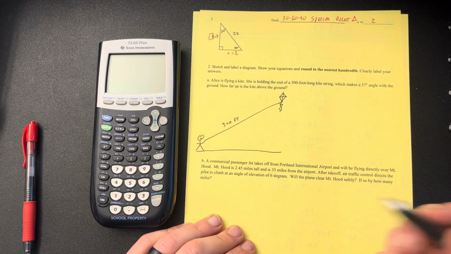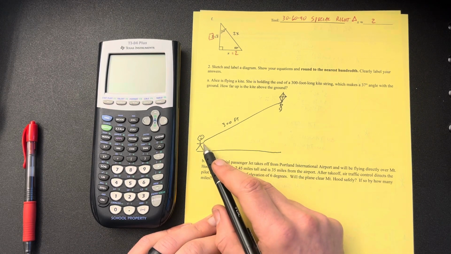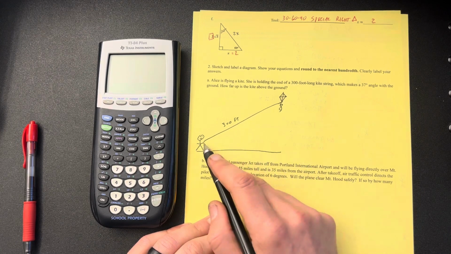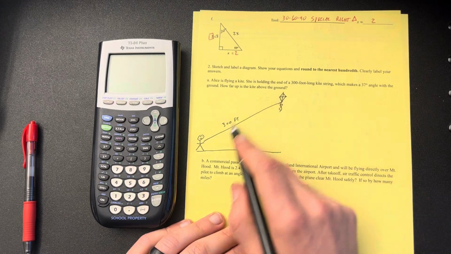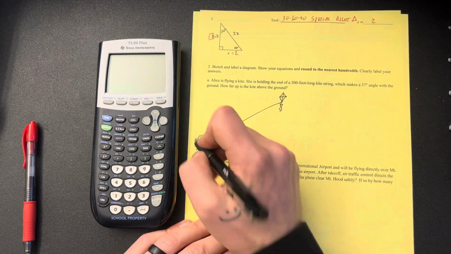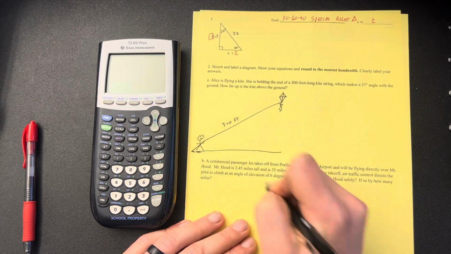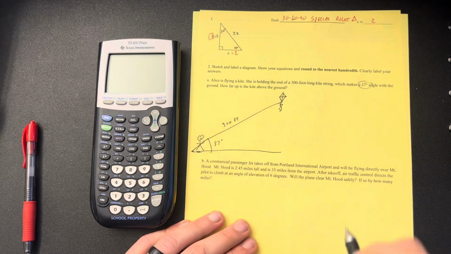I don't know how tall she is. Alice could be 100 feet tall. She's a mutant robot, something or other. Alice could be average height, 5'3", 5'4", whatever average height is. So I'm just going to operate as though she's holding the string on the ground. So I'm going to extend this as though she's holding it on the ground so I can make a nice triangle. And this angle is a 37-degree angle.